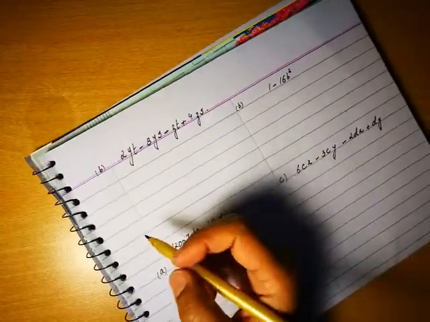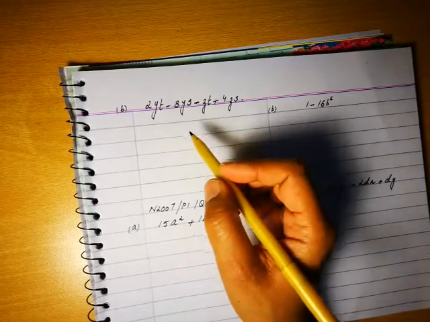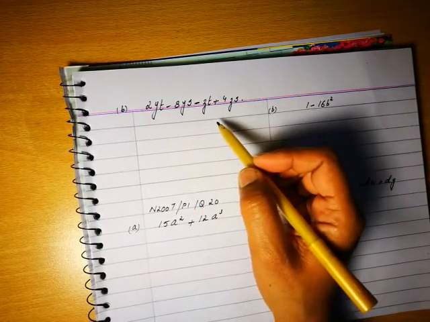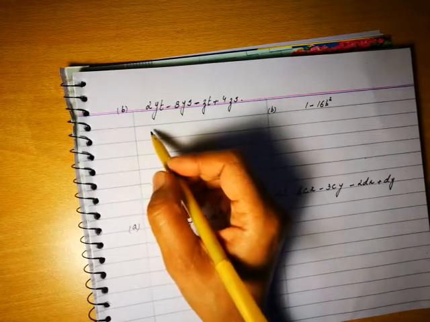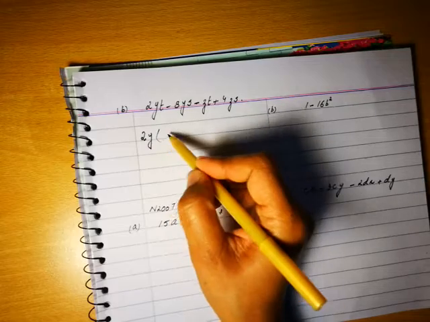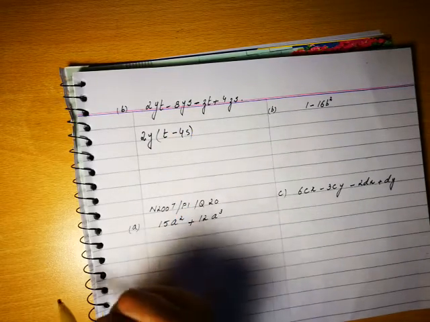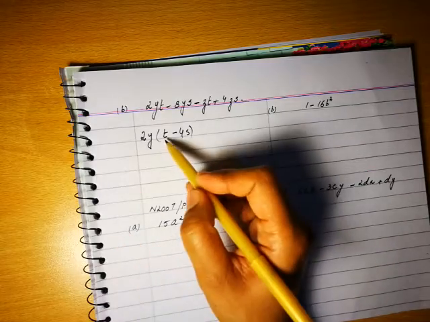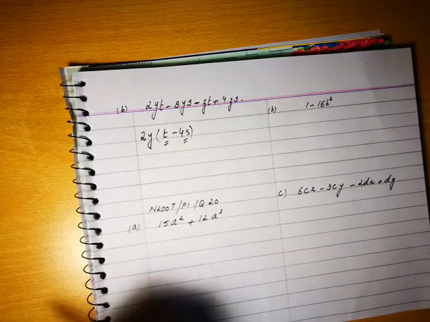Now 2yt minus 8ys minus zt and plus 4zs. So I'm going to take 2 and y common. I'll be left with t minus 4s. Now I want positive t and negative 4s.